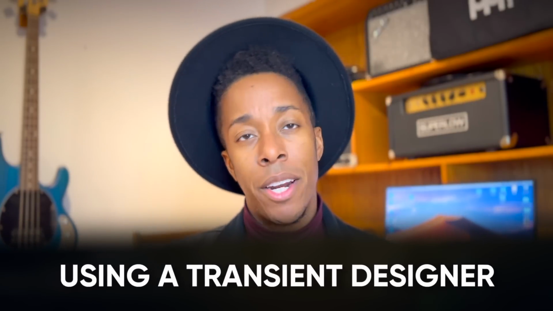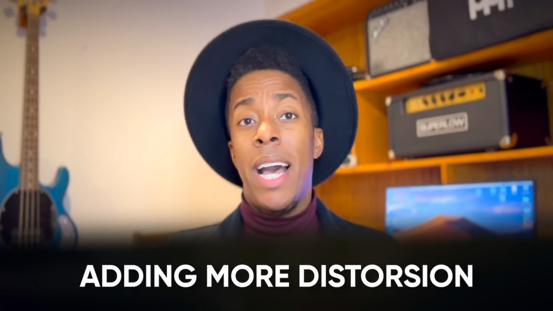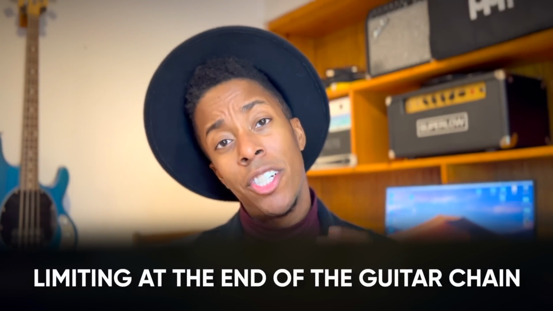So now that we've gone over all the other ways to make a guitar consistent, let's summarize. Using a transient designer, putting a compressor before the amp, proper picking technique, editing and gridding, just adding more distortion, and a bonus one, limiting at the end of the guitar chain. With all of these in your grasp, I really find it hard to believe that you can't get something workable, even out of the really poorly recorded tracks.